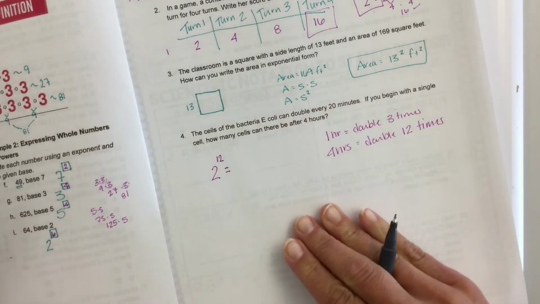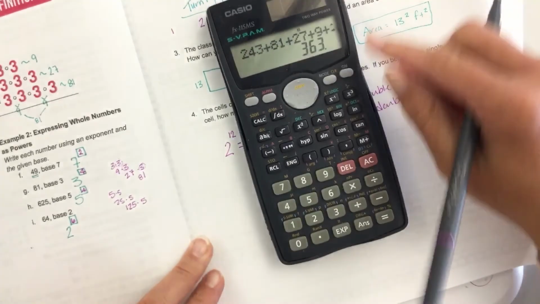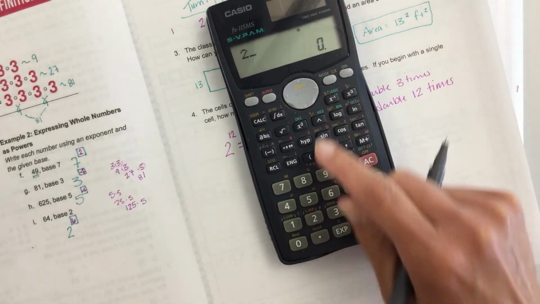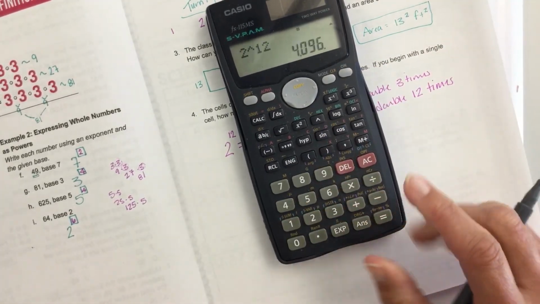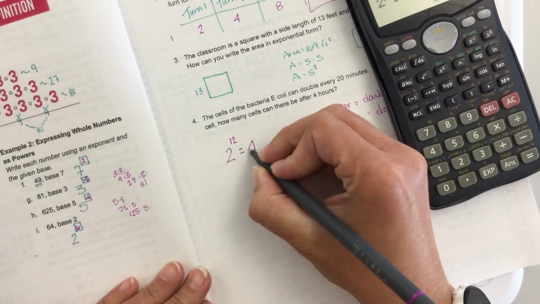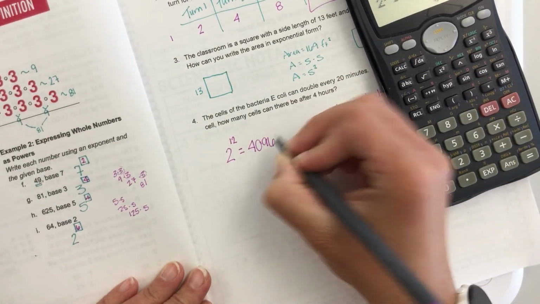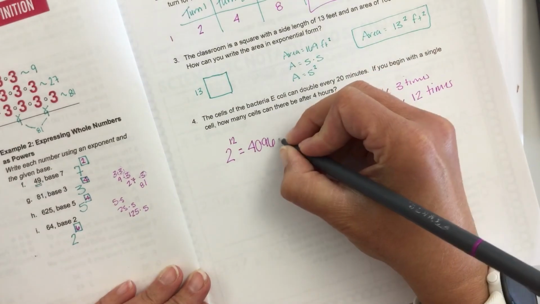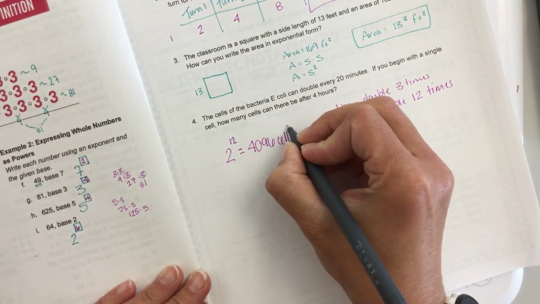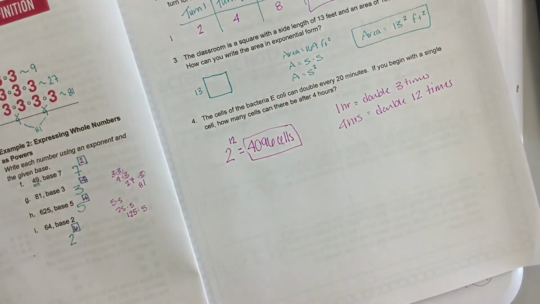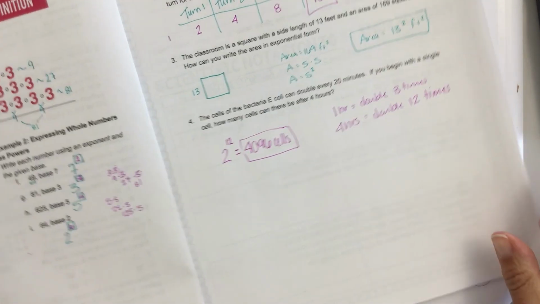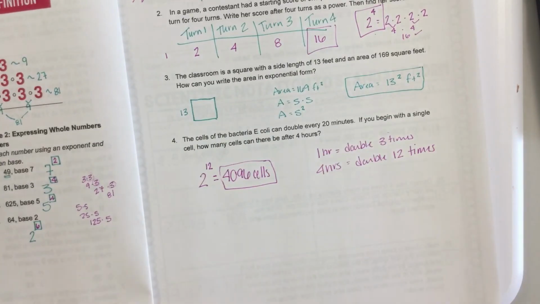And if we calculate this, I'm going to use a calculator on this one. So I'm going to do 2 to the 12th, and I get 4,096 cells. So that's how many cells. So there are your notes for section 1, 2.